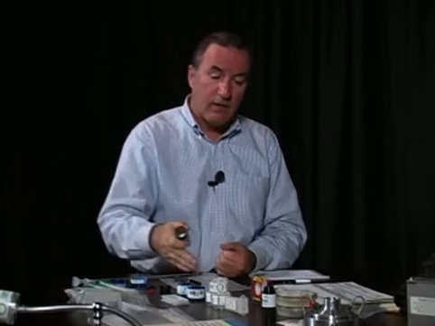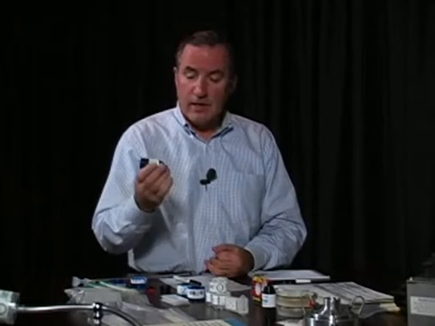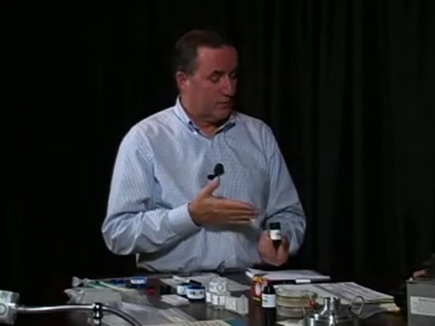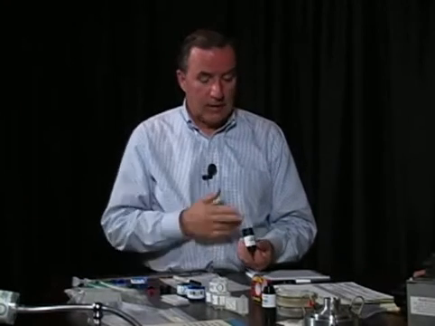Unlike all of these, which are quite a bit less than 100% efficient, this is 100% efficient. It captures absolutely everything in the air. So in a way, this is the best sampler, but it has drawbacks in that it's large. There's a large portion that you have to look at. Normally labs will quarter it up and look at a portion of it, and that's perfectly okay.